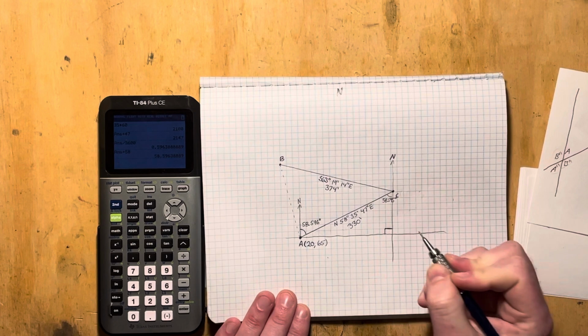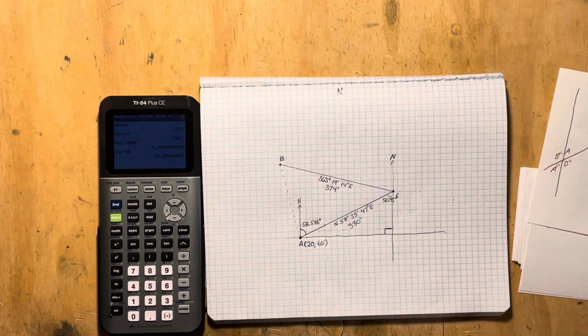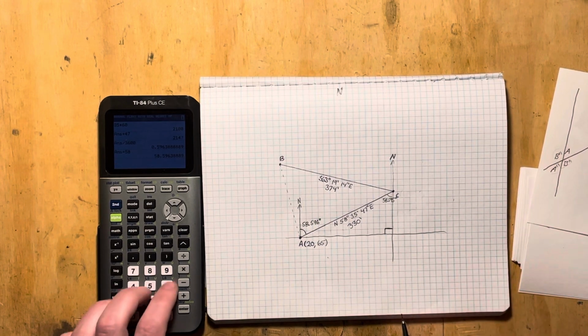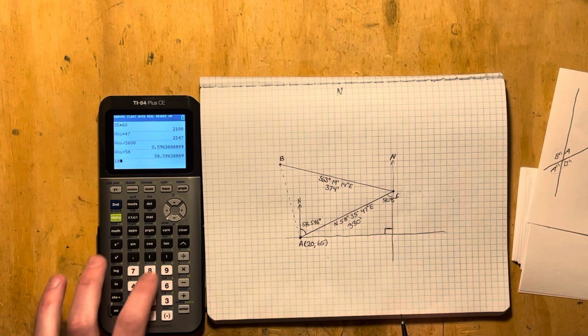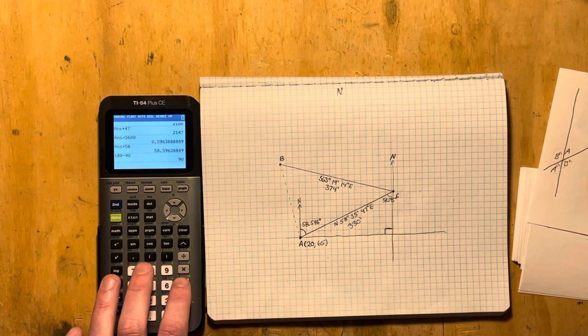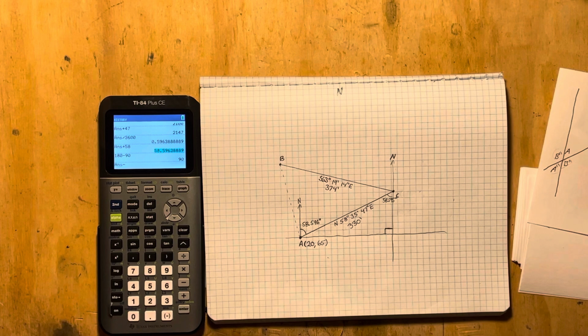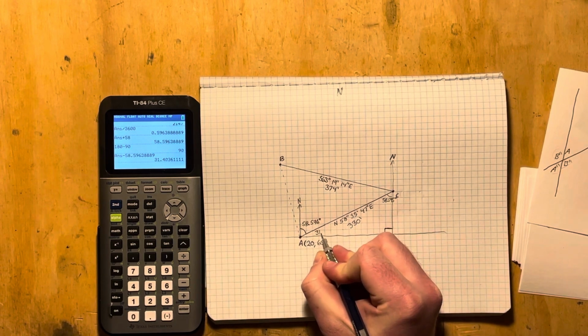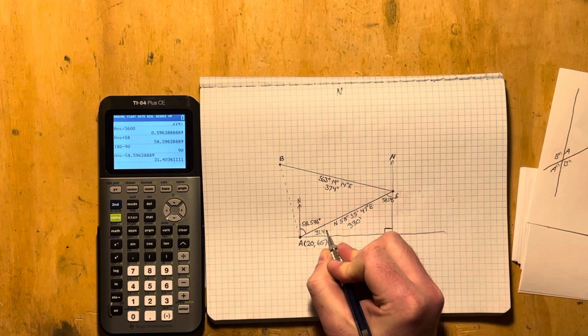If we draw an imaginary line down here running east-west, well, now we've created a right triangle, because a north-south line and an east-west line are perpendicular. Well, if we know that there's 180 degrees in a triangle, we can go ahead and take 180, subtract the 90, because it's a right triangle, gives us 90. We can subtract that 58.596 and get 31.404 degrees.